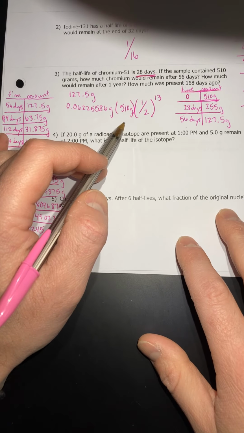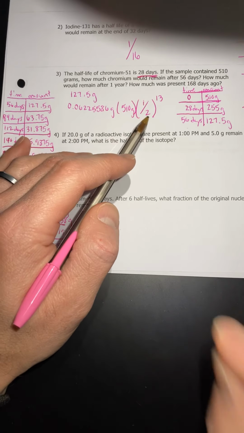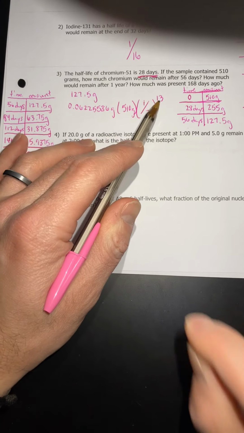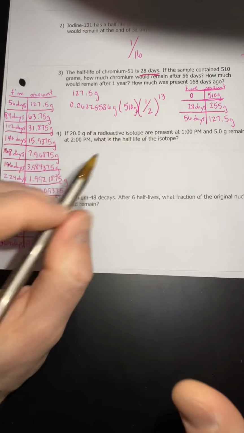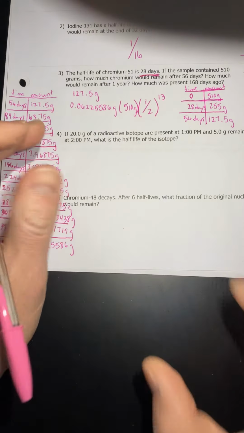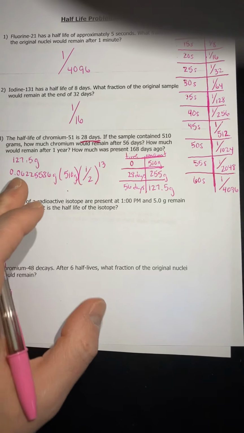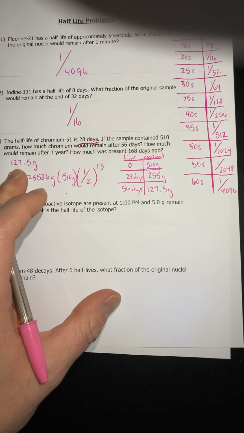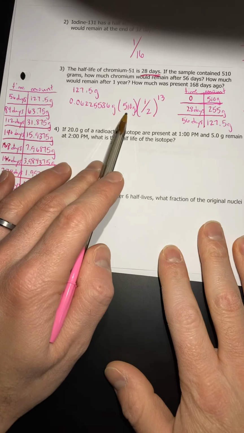Is there like a formula you can write down? There's not really a formula. You're just taking however many half-lives you have and raising it to the power of, taking 1/2 and raising it to that power of however many half-lives you have. And then multiply that by the amount. Now, listen, if you're only trying to get a fraction, you don't have to include the mass.